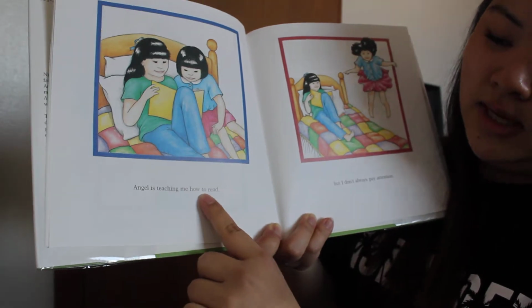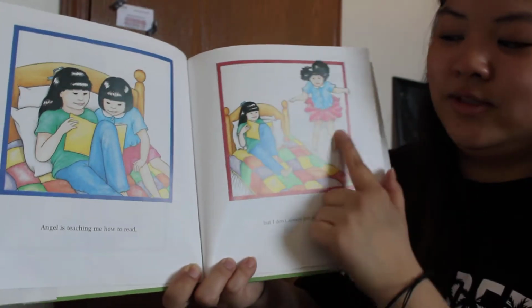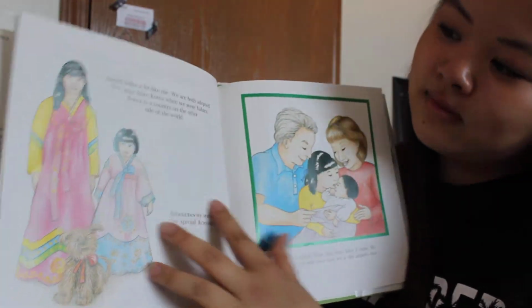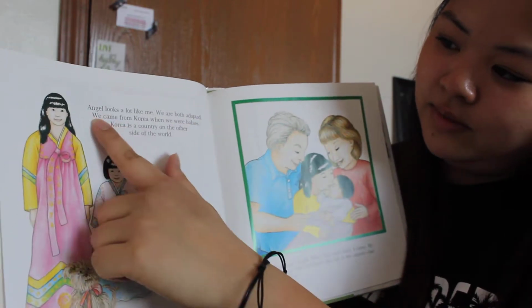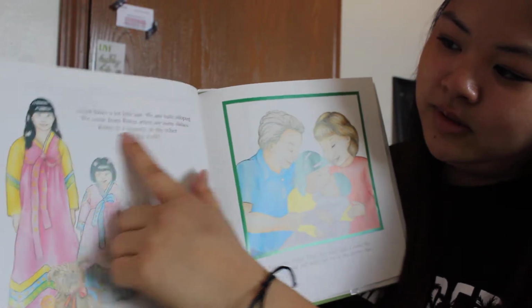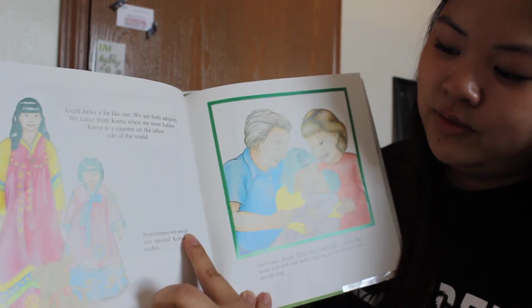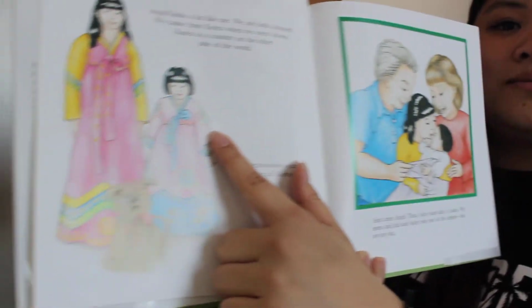Angel is teaching me how to read, but I don't always pay attention. See, she's jumping on the bed. Angel looks a lot like me. We are both adopted. We came from Korea when we were babies. Korea is a country on the other side of the world. Sometimes we wear our special Korean outfits. Well, those are some pretty outfits.